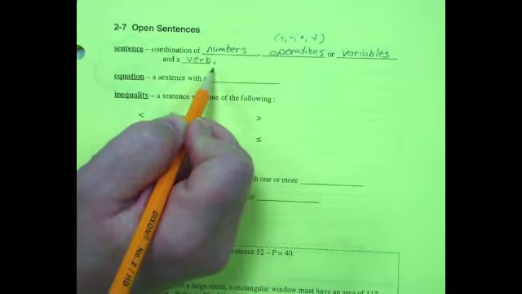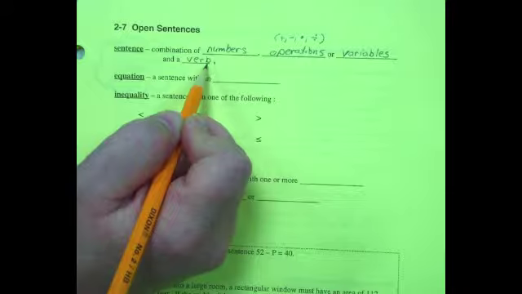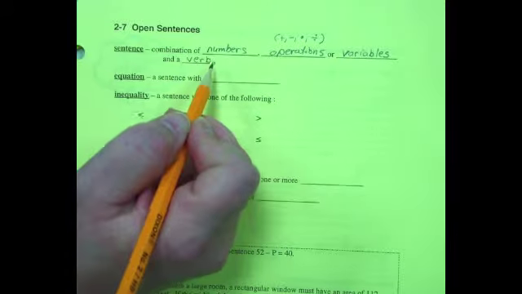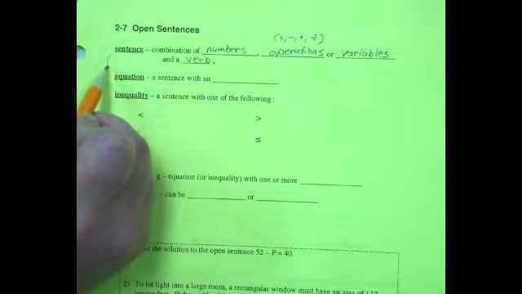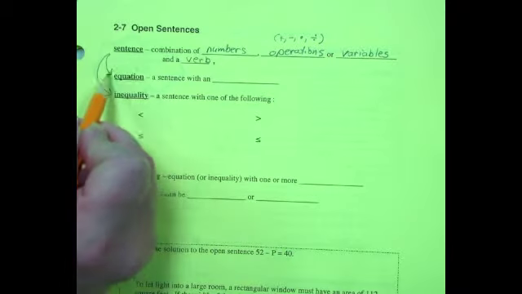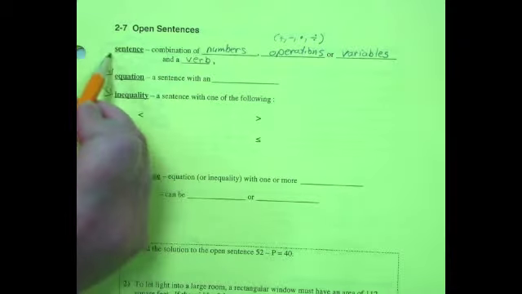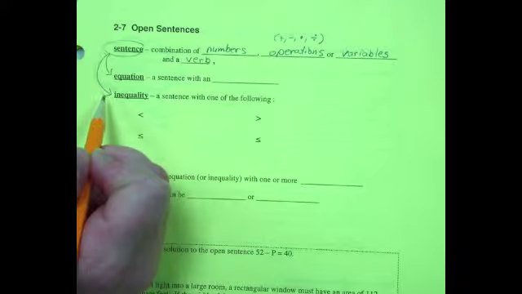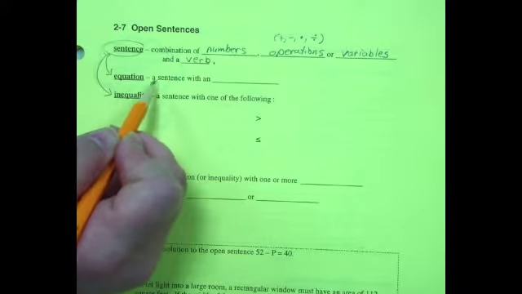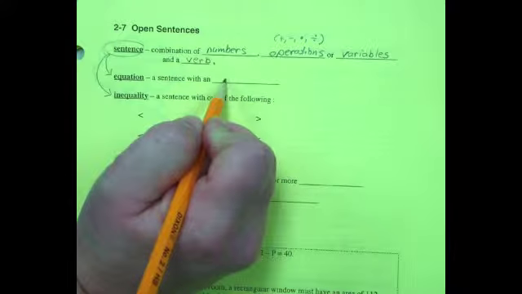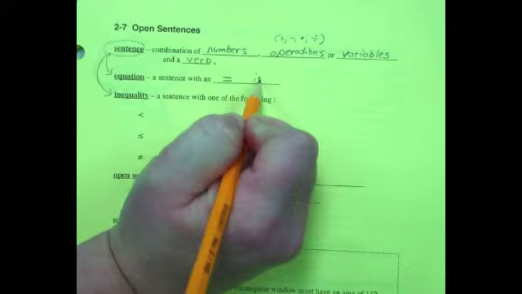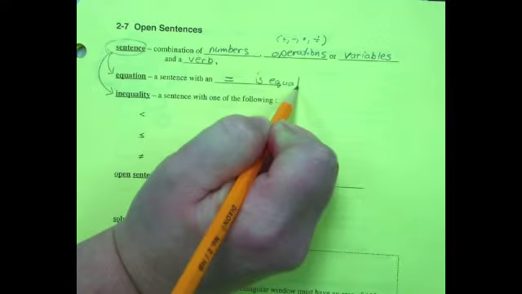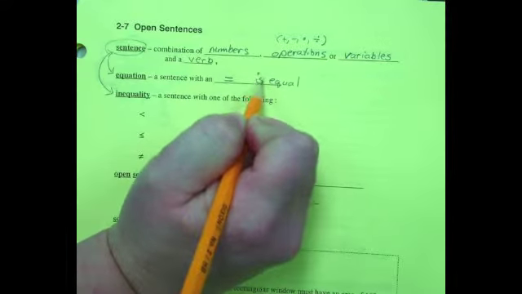And a verb is something that's new today. A verb tells you what it is. We have two different types of verbs we're going to have today. We're going to have a verb that makes it an equation, or a verb that makes it an inequality. These are the two types of sentences we have. Remember, an equation is a sentence with an equal sign. When we see that equal sign, we say is equal or is equal to. Is is our verb.